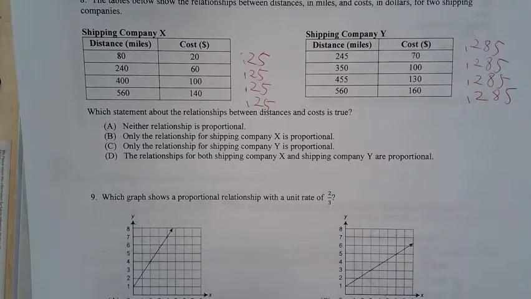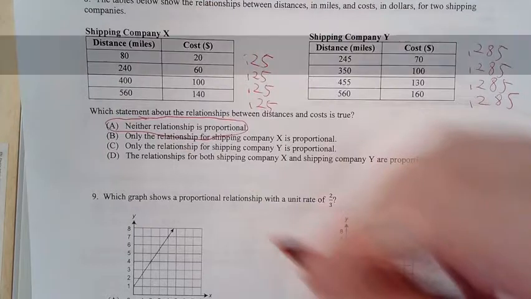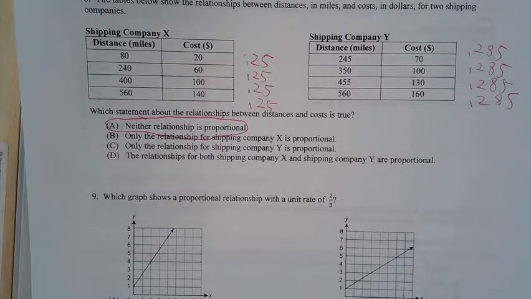So if you look at these numbers, the answer would be A. Careful. I don't know that I agree with A, because you're right, they're not proportional to each other. But just look at X. Is X proportional to itself? Yeah. Yes.